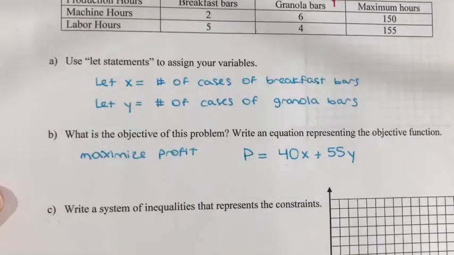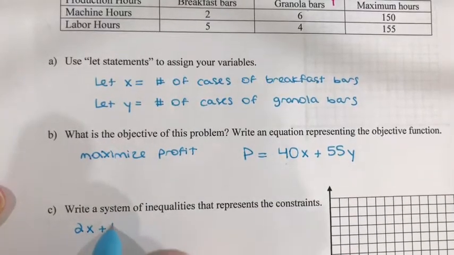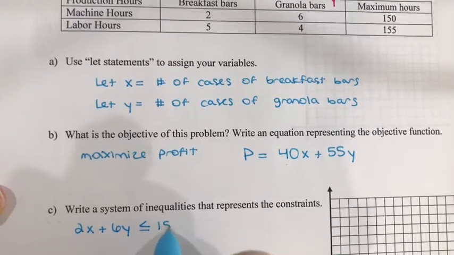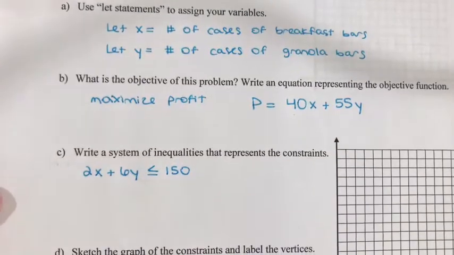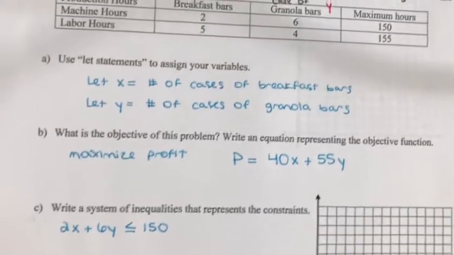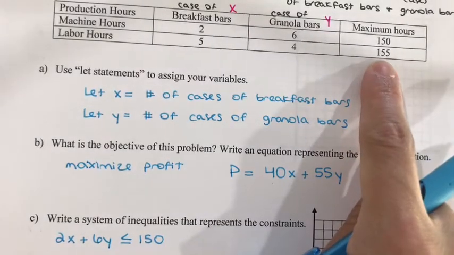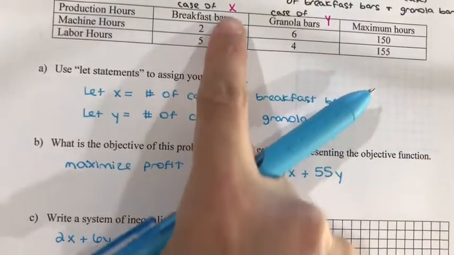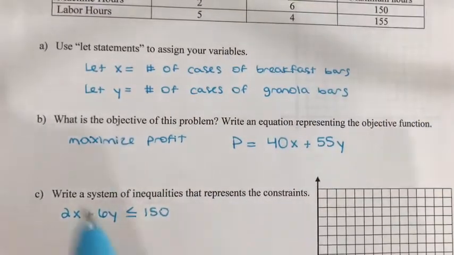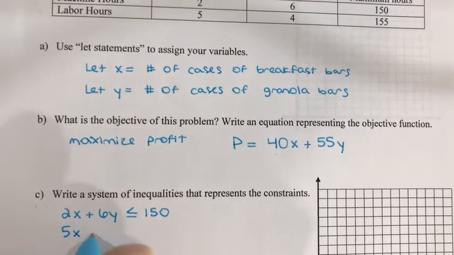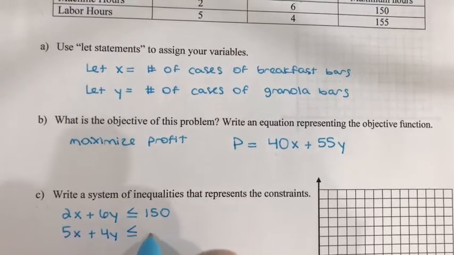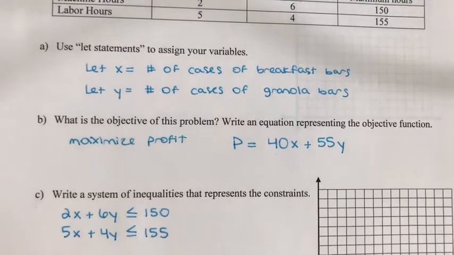So we've got 2x plus 6y has to be less than or equal to 150 because we can only work up to 150 hours on those machines. Now, our labor hours is our second constraint. We have to be less than or equal to 155, and these two numbers go with the number of cases of each item. So we've got 5x plus 4y is less than or equal to 155.